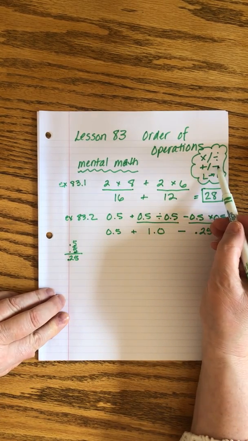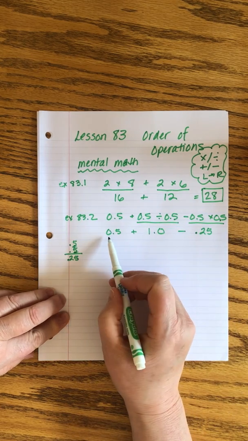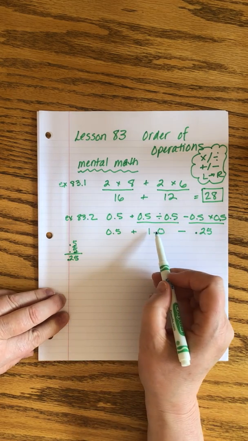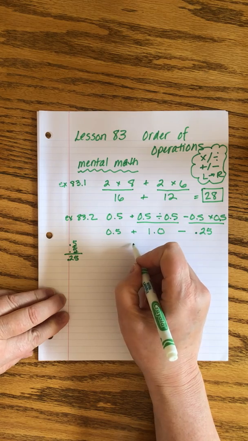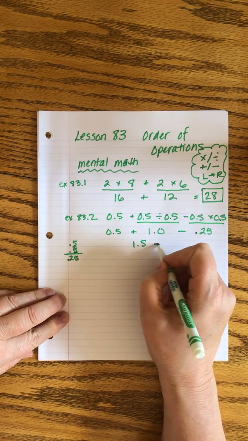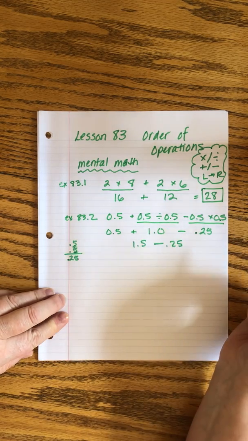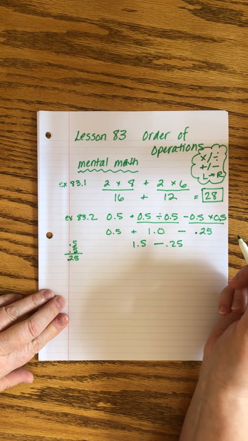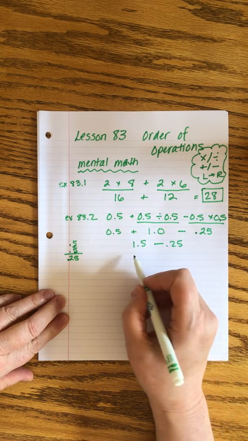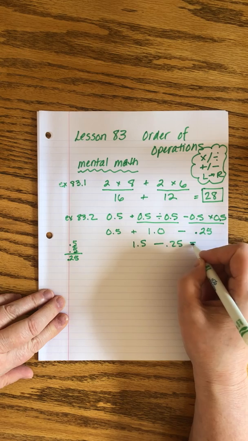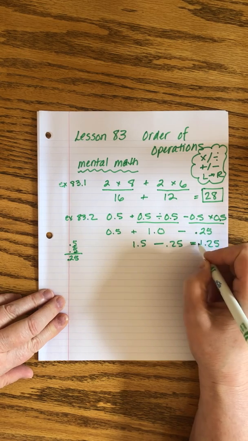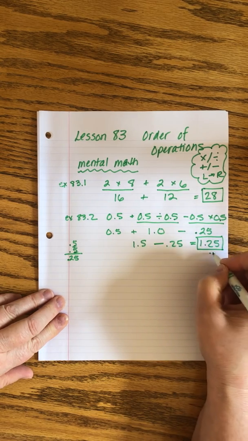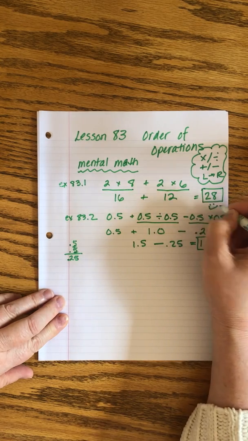Now we want to add and subtract from left to right. So 0.5 plus 1 equals 1.5, minus 0.25. I'm thinking in terms of quarters and money. If I have $1.50 and give somebody a quarter, then I have $1.25 left. And that's the right answer. Yay.